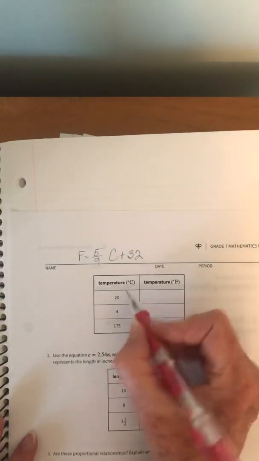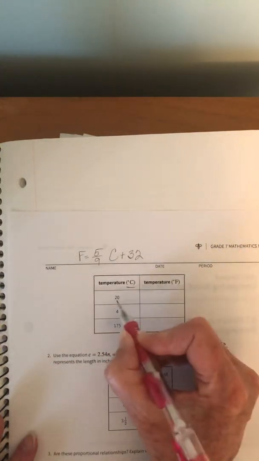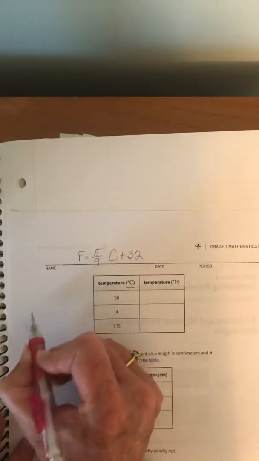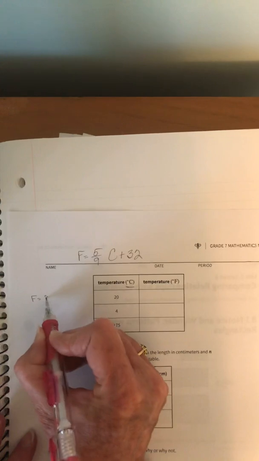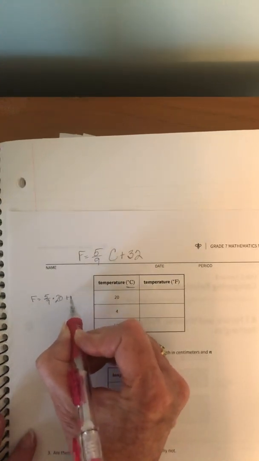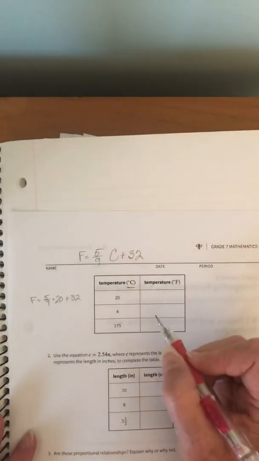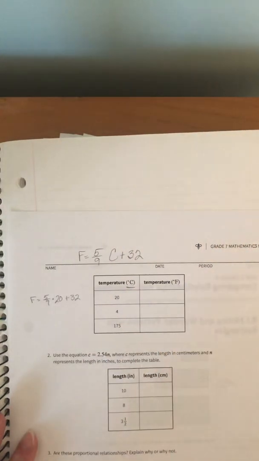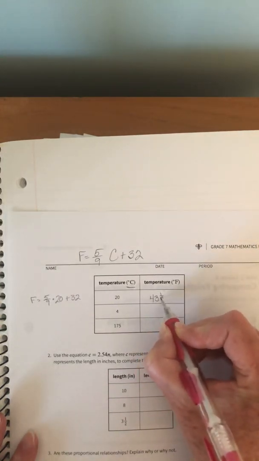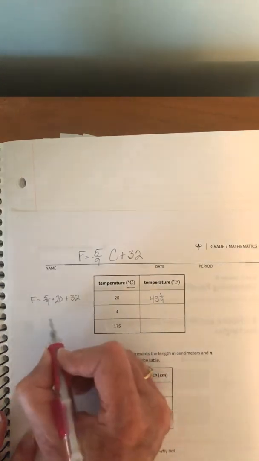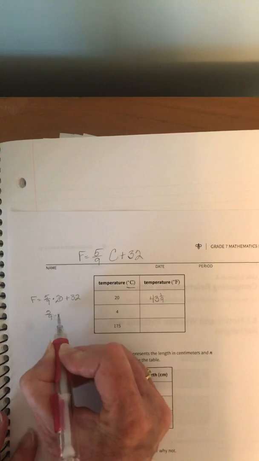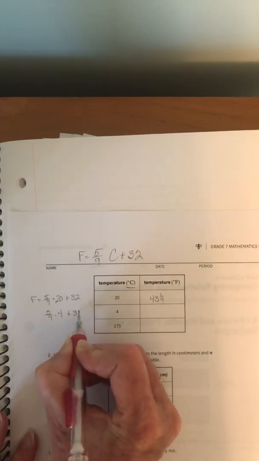All right, so this is telling us that this column is the C. So wherever I see C, I'm going to replace it with 20. So in this case, it would be F equals 5/9 times 20 plus 32. So when I take out my handy-dandy calculator, I would get 43 1/9. Then I'm going to replace C with 4, so that would be 5/9 times 4 plus 32.